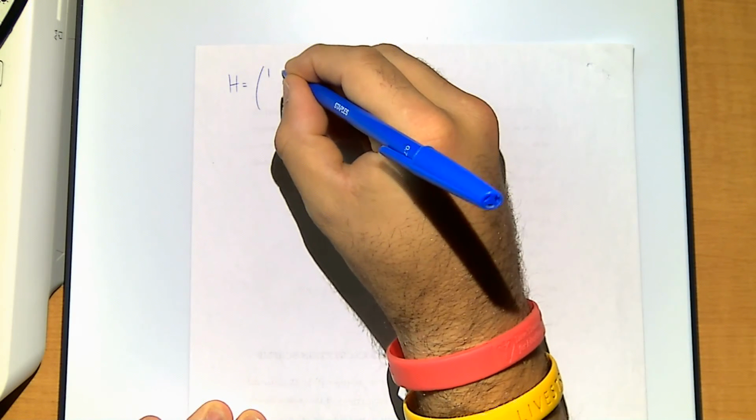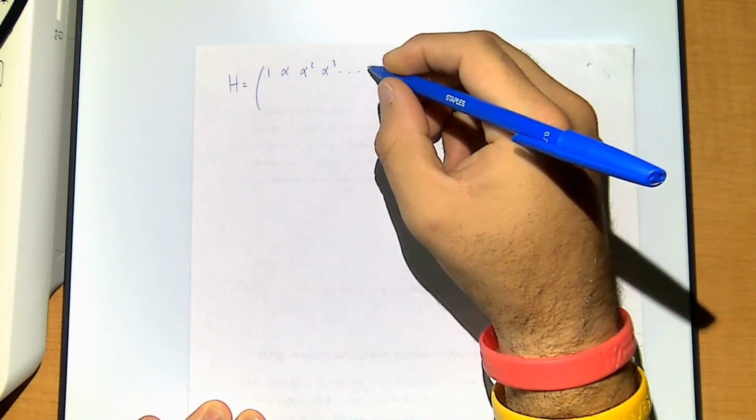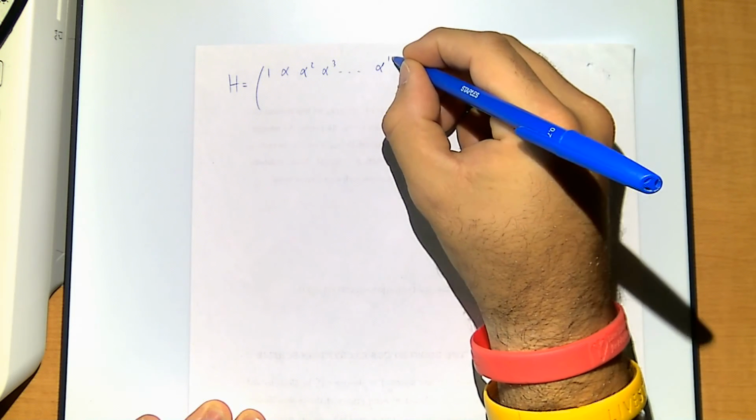1, alpha, alpha squared, alpha cubed, all the way up to alpha to the 14, which is the last element. This is not the same as what we had before, because before we had it in numerical order, so 0001, 0010, and so on. They are not in the same order as binary strings, so we just rearrange them.